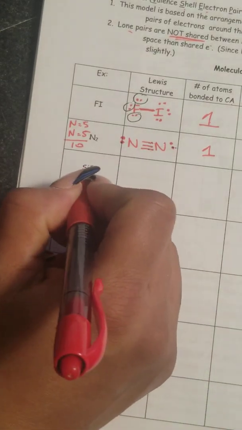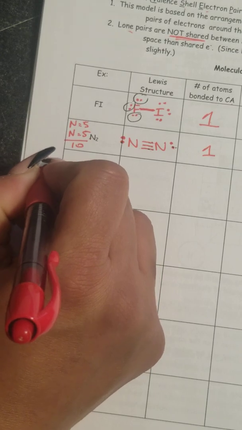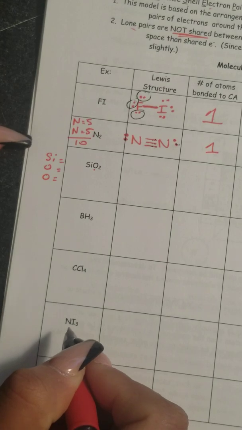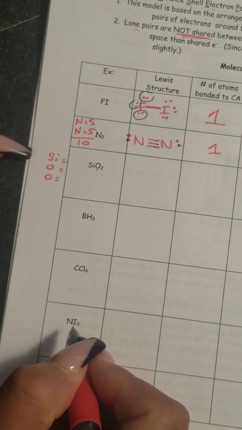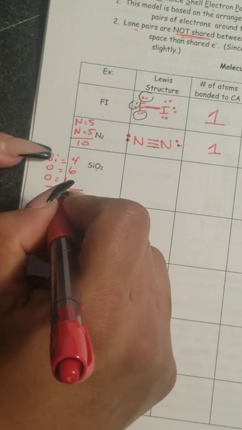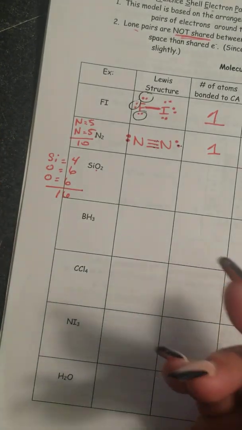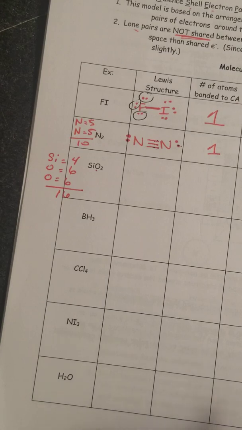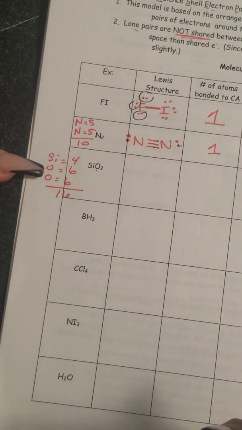Let's look. Silicon with 2 oxygens. So silicon, oxygen, oxygen. Silicon is in group 14. Oxygen's in group 16. Add them all together: 5, 10, 15, 16 total. Now I need to bond them. If I've got 1 silicon and 2 oxygens, who's going to be my central atom? Probably the silicon. If you look on the periodic table, silicon is further to the left than oxygen, so he is my central atom.